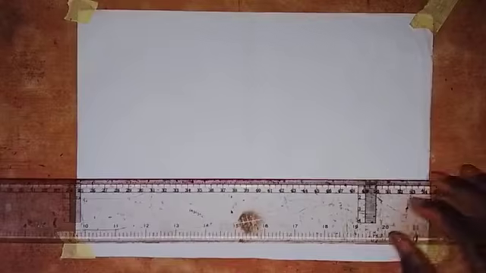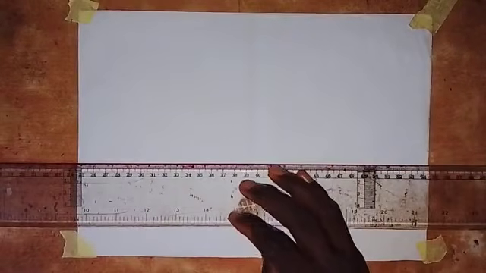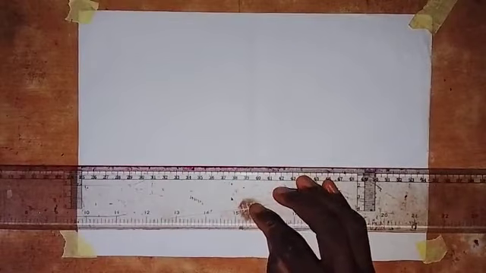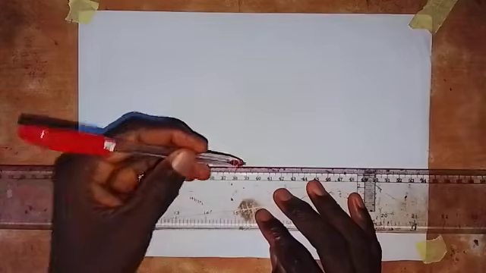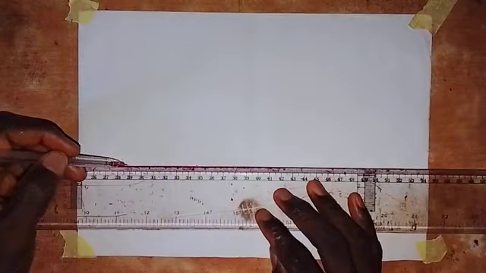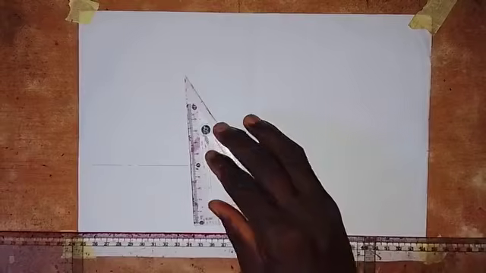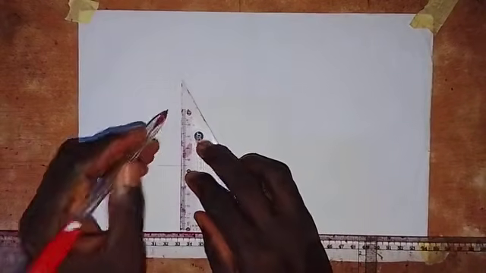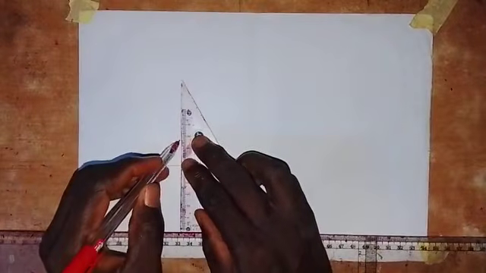What we are to do first, as I said, is start with the construction of the plan or the top view. We are to draw a horizontal center line, so we draw a horizontal center line from here like this. Here we have the horizontal center line, and then we are going to draw a vertical center line. So we draw a vertical center line here like this.